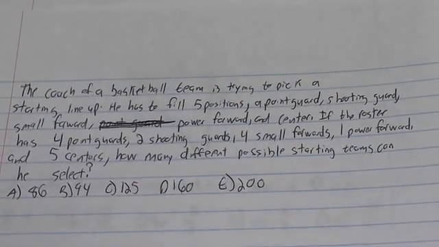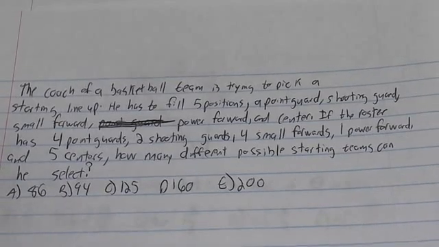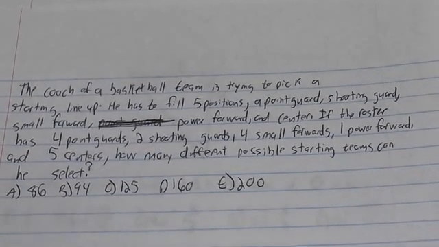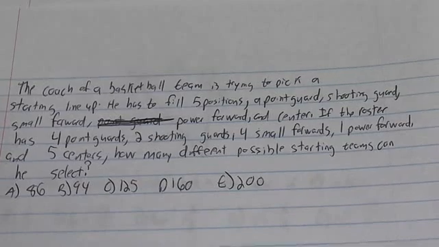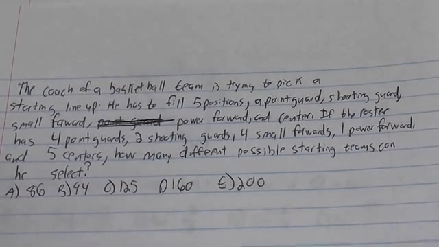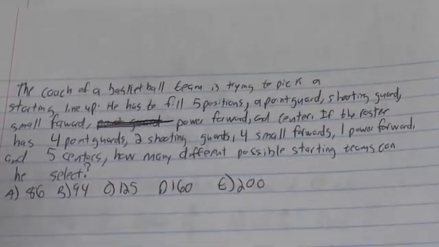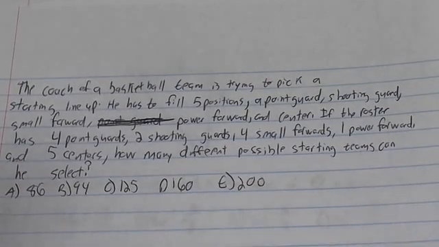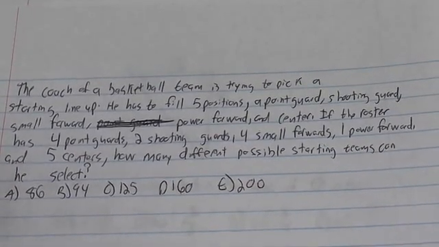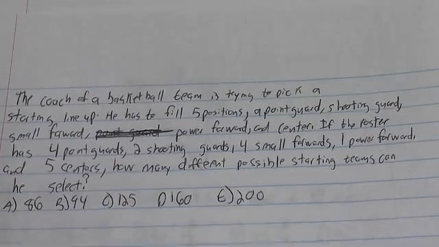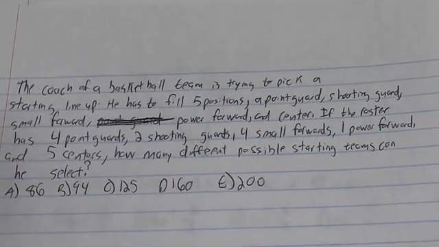The coach of the basketball team is trying to pick a starting lineup. He has to fill 5 positions: a point guard, a shooting guard, a small forward, a power forward, and a center. If the roster has 4 point guards, 2 shooting guards, 4 small forwards, 1 power forward, and 5 centers, how many different possible starting teams can he select?